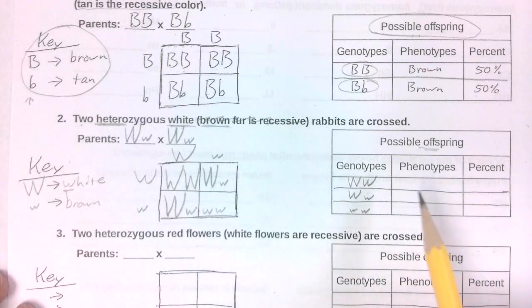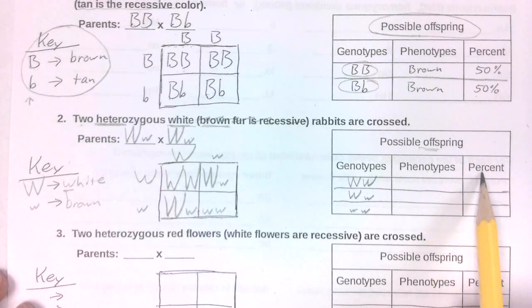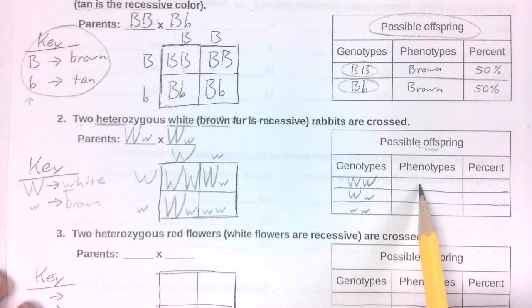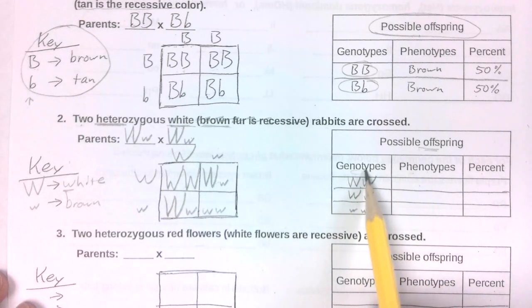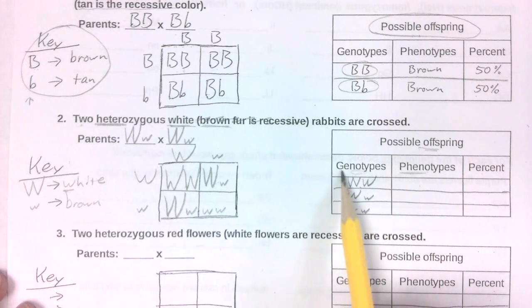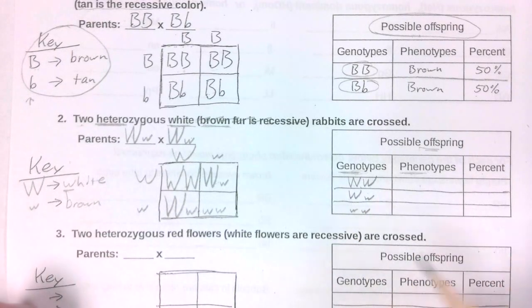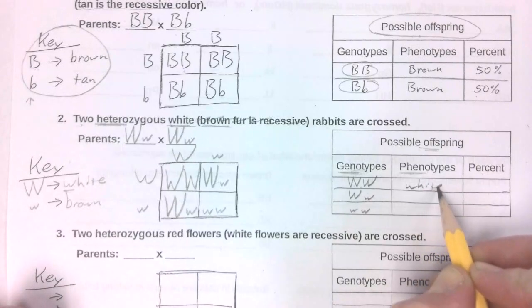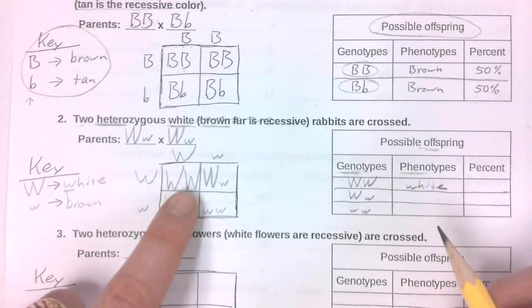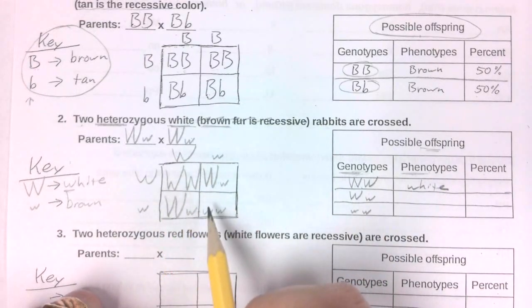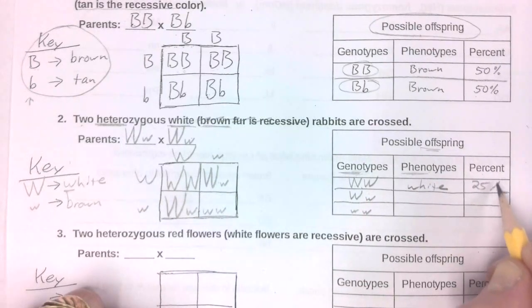Now, in this table, we're just going to follow across and fill in the phenotype and percent of each one. So this big W, big W, first of all, what color is that? What's the phenotype that goes with that genotype? What's the physical description that goes with the genes? Since we've got big W, big W, we've only got the white allele, so our color is going to be white. And what percentage of the time does that big W, big W show up? It only shows up once in these 4 squares, so that is 25%.